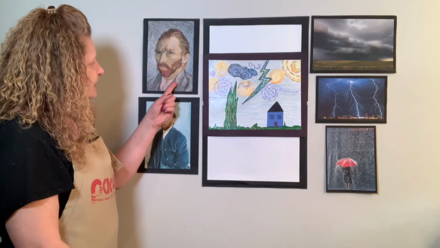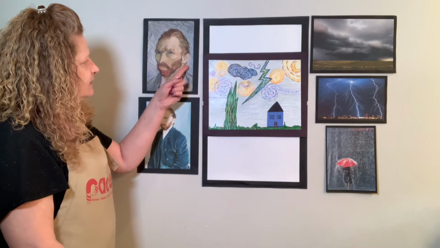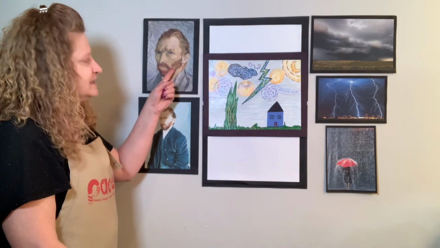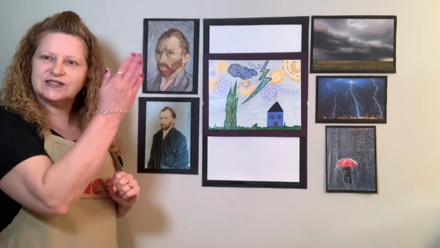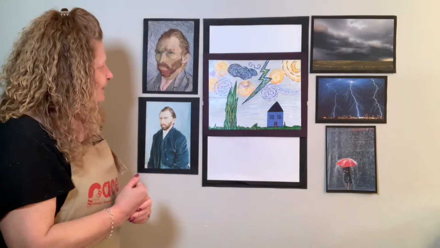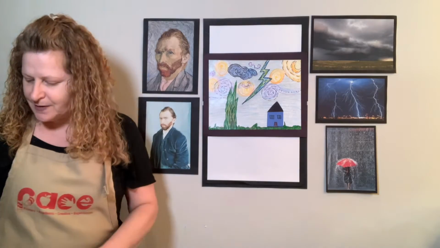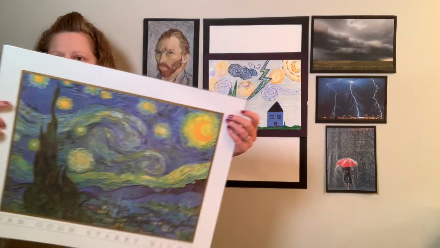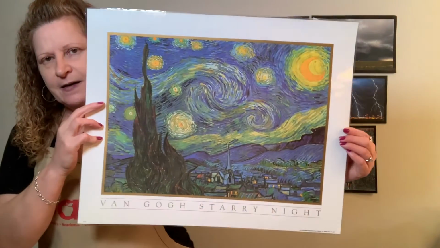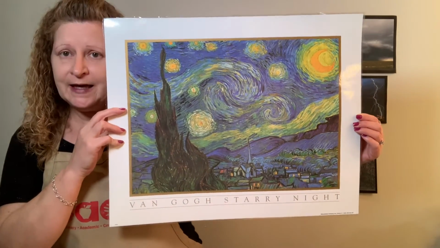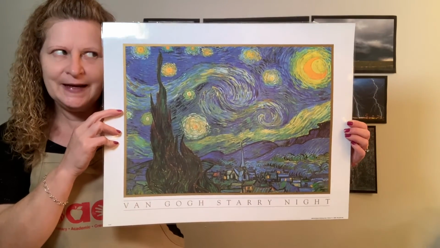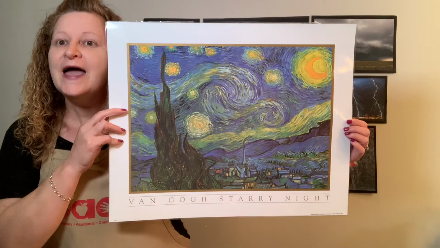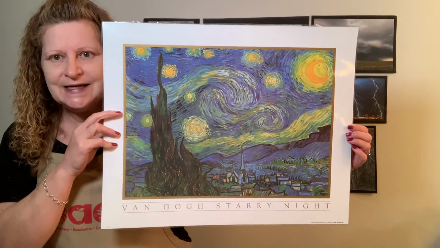If you look carefully here, you will see that he has little bits of color right next to each other, and it looks sort of like little dashed lines. That is Impressionism. Now, Vincent Van Gogh created this painting, and this painting is called, does anybody know what this painting is called? It is called Starry Night.